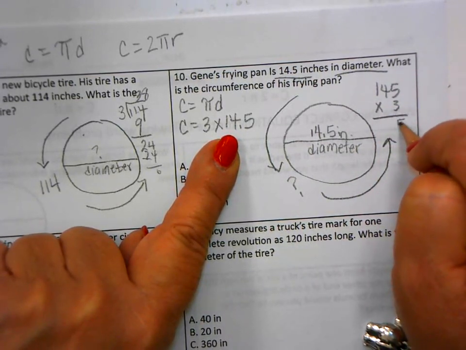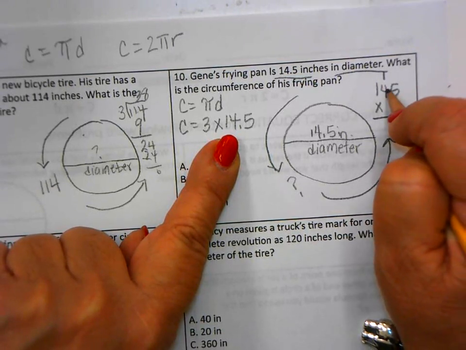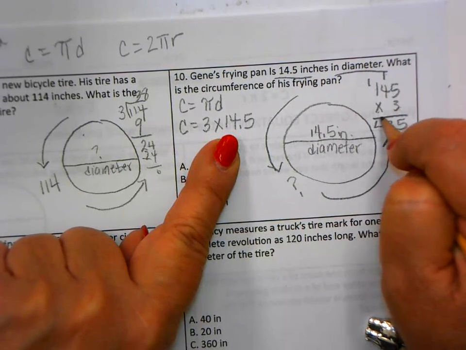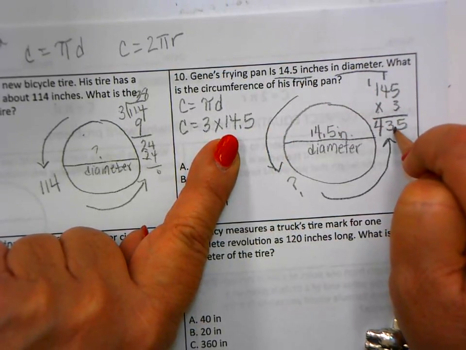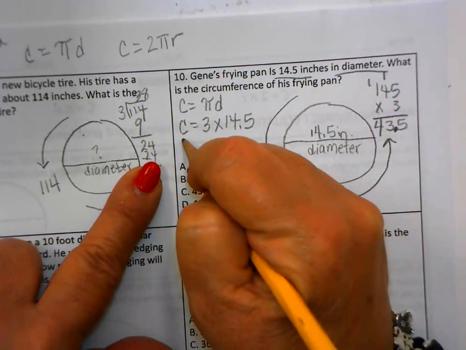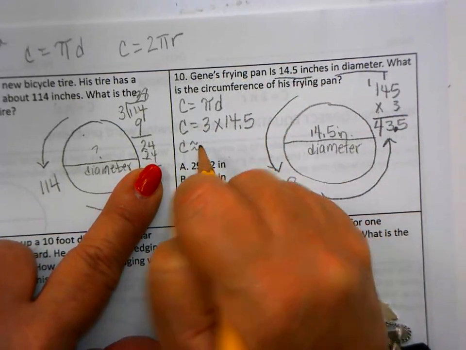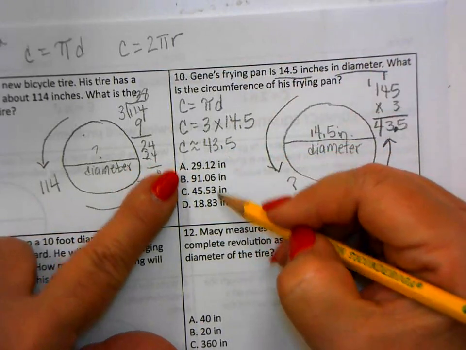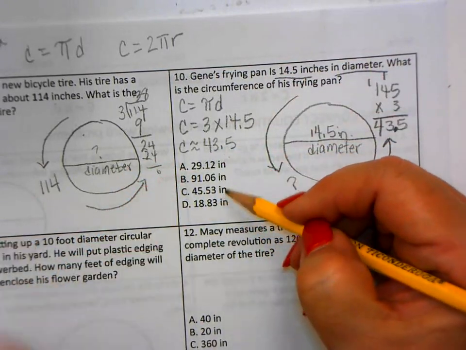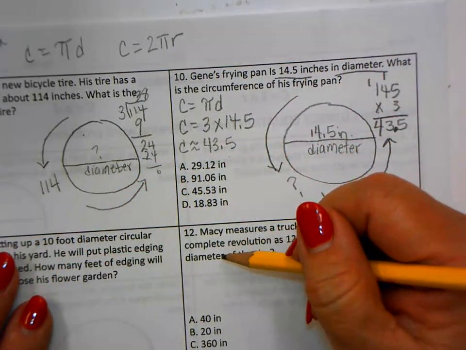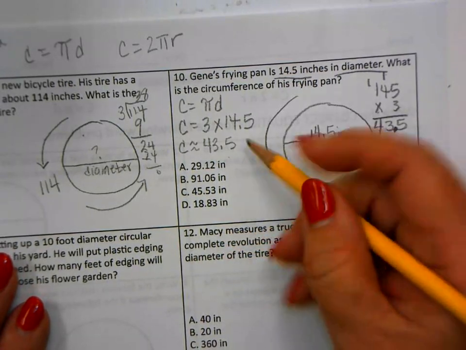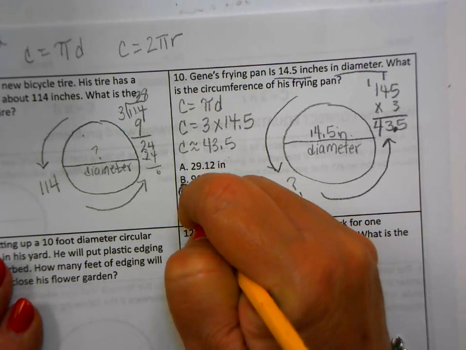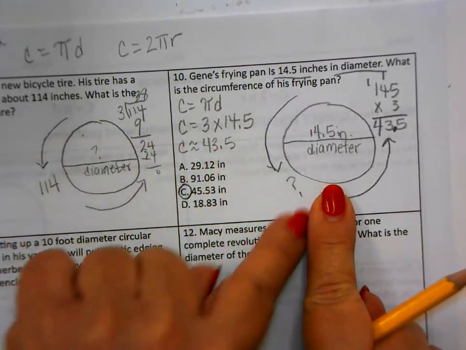3 times 5 is 15. 3 times 4 is 12 plus 1 is 13. 3 times 1 is 3 plus 1 is 4. I'm moving it over one time. Remember, so the circumference is going to be about 43.5. If you look over here, you don't see 43.5. You have to look to the one that's closest to it. So which one is going to be closest to 43.5? And you're absolutely right. It is C. So that's how you're going to do it when you're getting circumference.